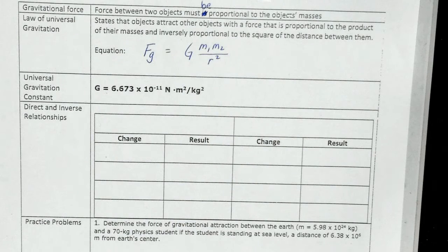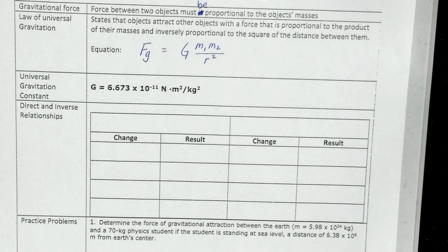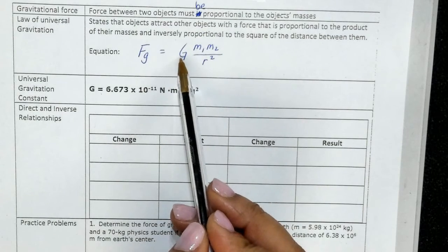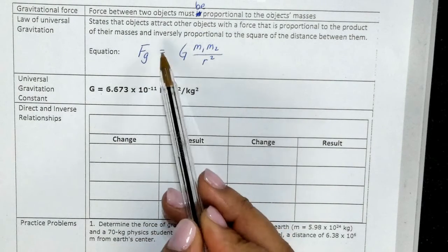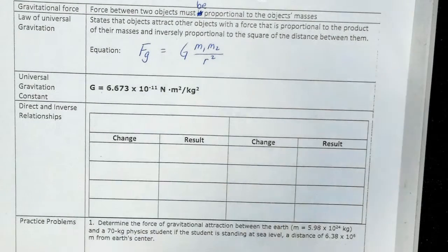So you may see this equation written with a D squared or an R squared. D for distance, if there's just a distance between them but it's not actually anything orbiting. So you may see it written either way. When you're using this equation, your universal gravitation constant is this number. You always plug that in for your capital G. That is a constant. It doesn't matter what object you're talking about, that is going to be your constant.